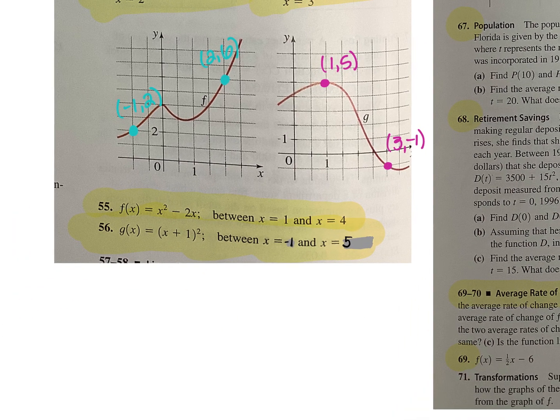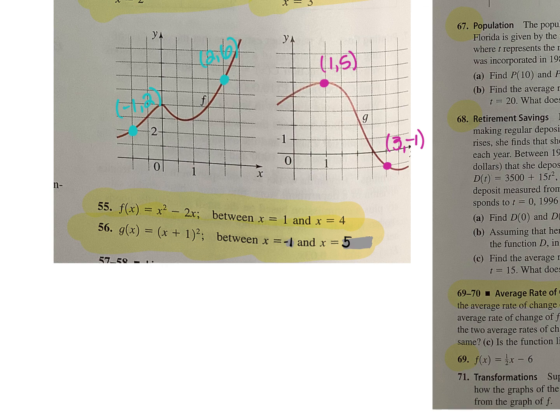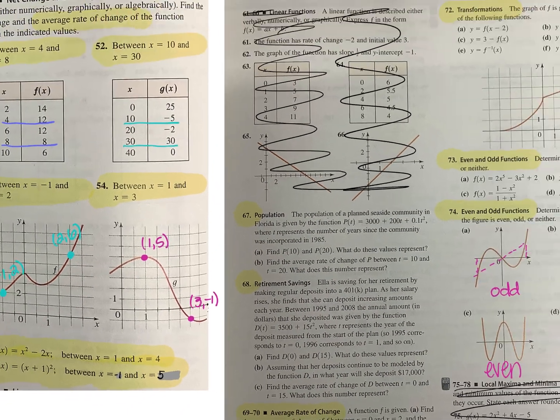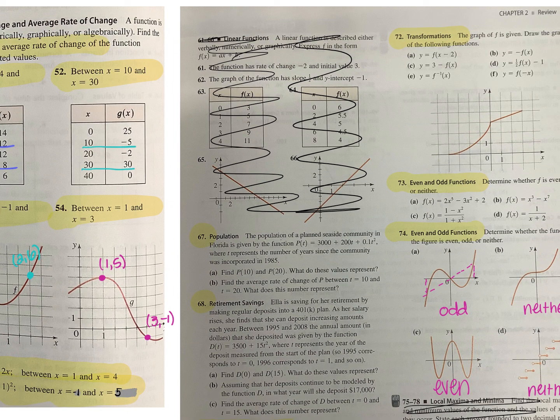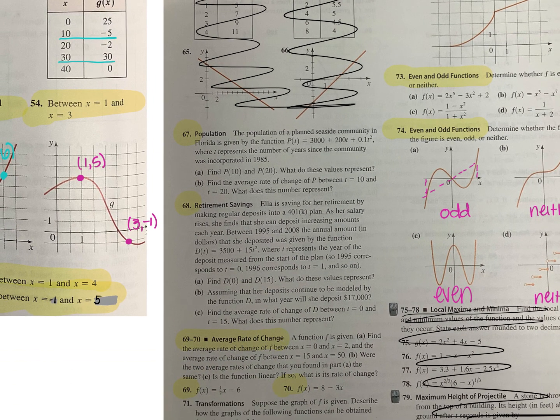56, it tells us to use f of x for 55. F of x is equal to x squared minus 2x, and find your average rate of change between x is equal to 1 and x is equal to 4. So this one doesn't give us a graph. Look at the next set of questions that we're going to be going over that are highlighted. It's 67 and 68. For these two, you have word problems.